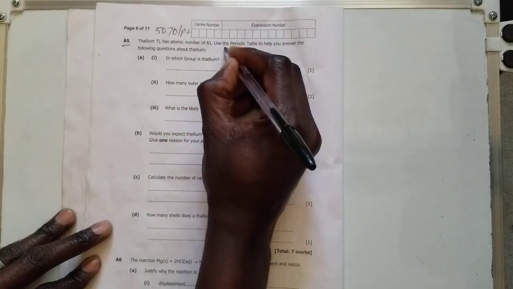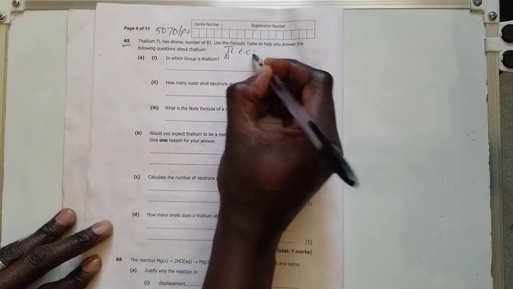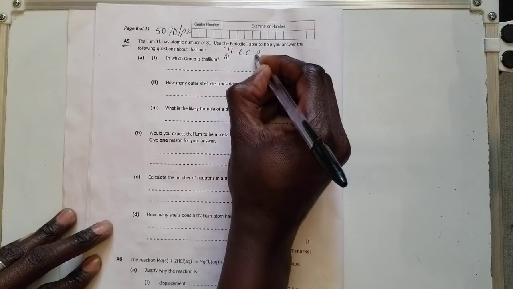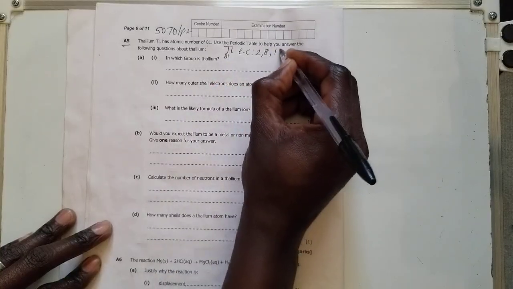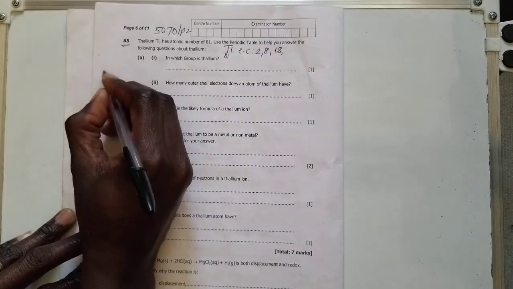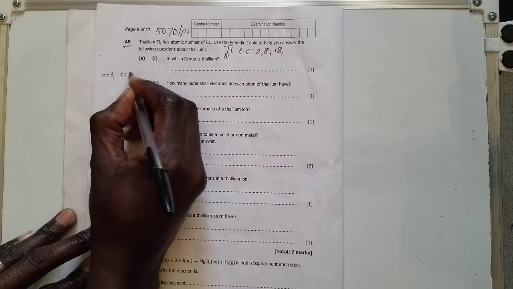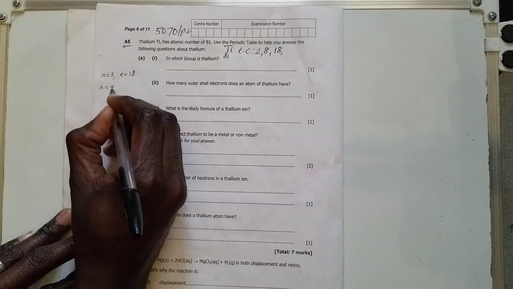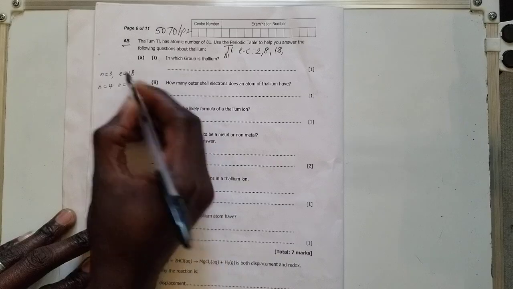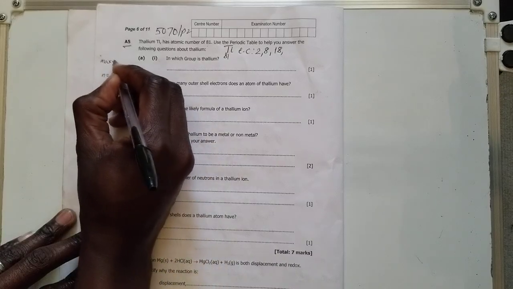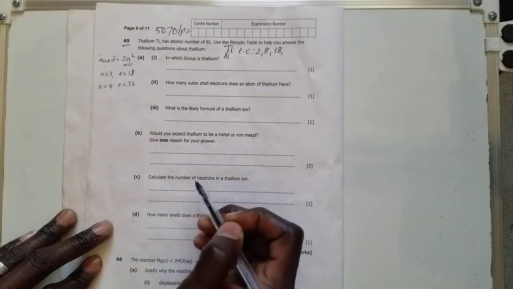So what we need to do, since Tl has proton number 81, we need to write the electronic configuration. Remember, in the first shell 2, in the second 8, and the third shell can accommodate a maximum of 18. So when n is equal to 3, the maximum electrons it can accommodate is simply 18. And the fourth shell can also accommodate up to 32, using the formula: maximum number of electrons is equal to 2n^2. If you want, you can substitute and check that.